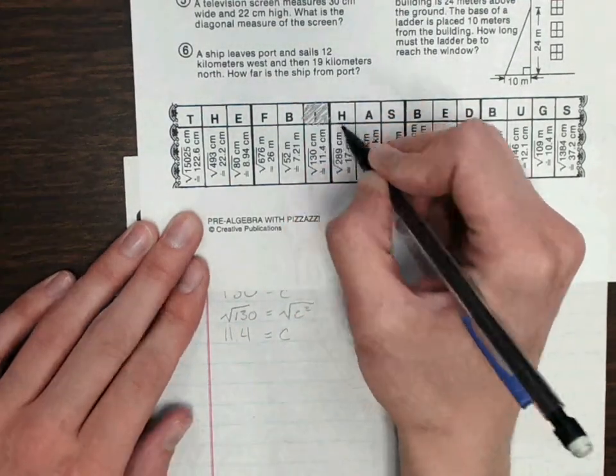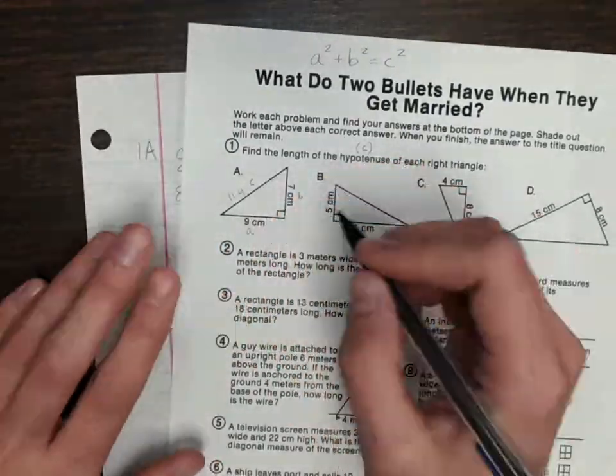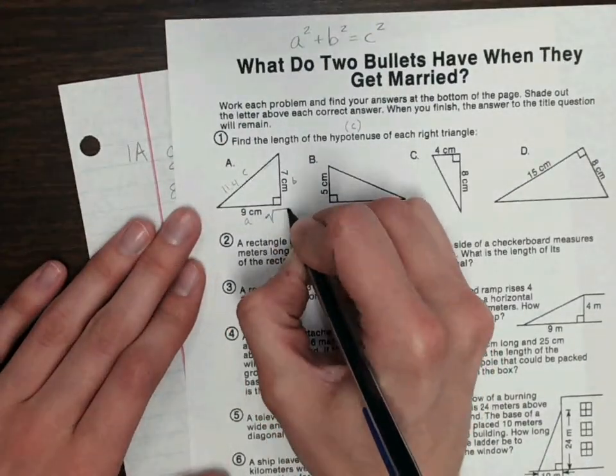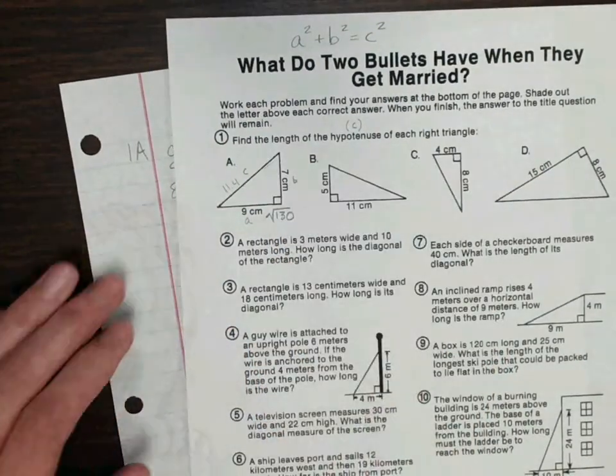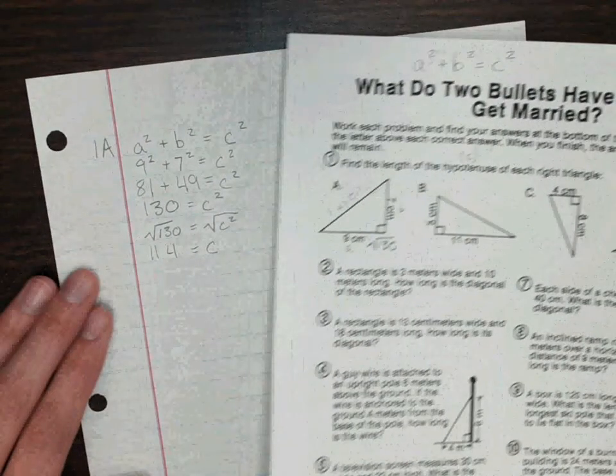So this is what we got for 1A. So we're going to cross it out. So up here on your paper, in case something goes wrong and you need to go back and look, I would put the square root of 130. So we got that for our answer.